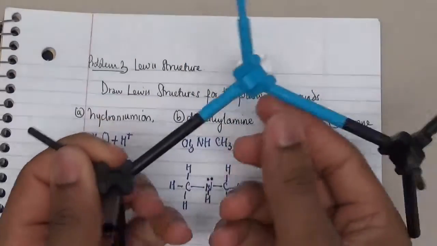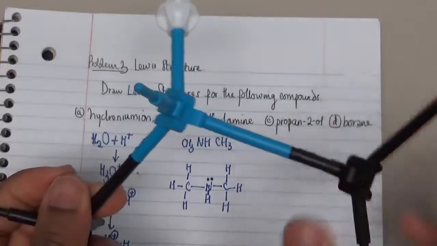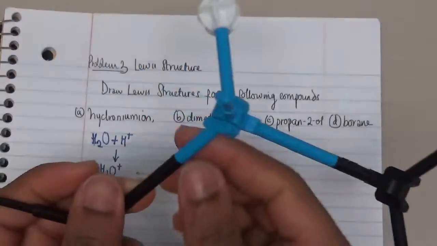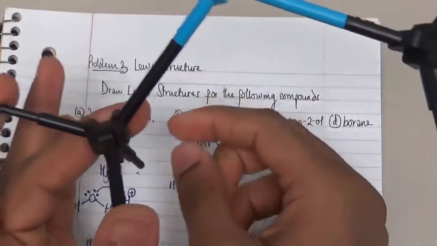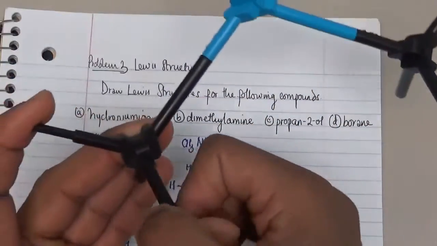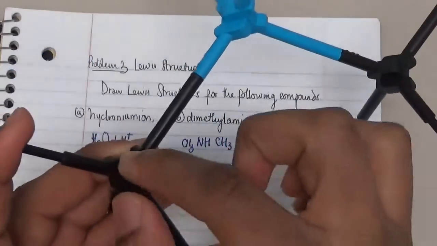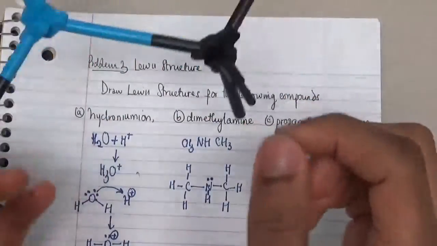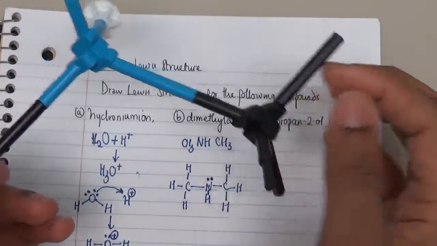So in here we have our dimethylamine over here. So in here we have carbon, which is a methyl group. Never forget there are hydrogens on these carbon atoms here, and there are hydrogens on these carbon atoms here, and there are hydrogens on this carbon atom over here.